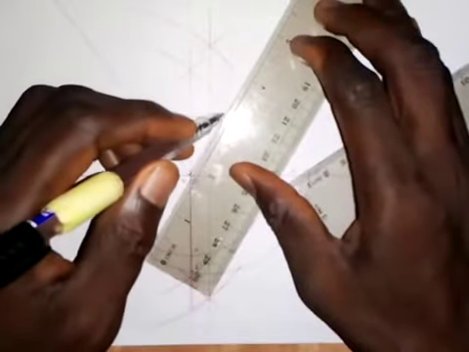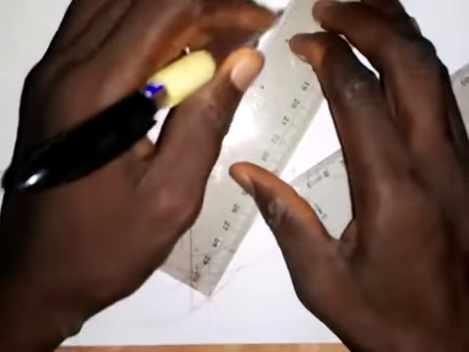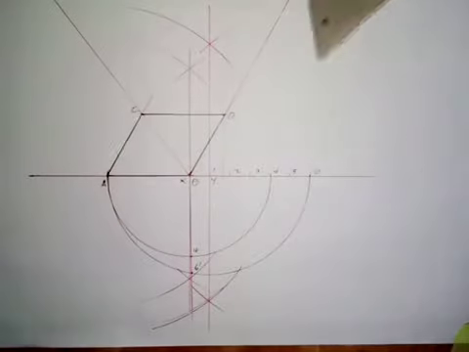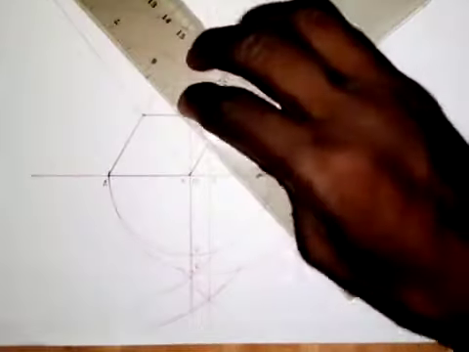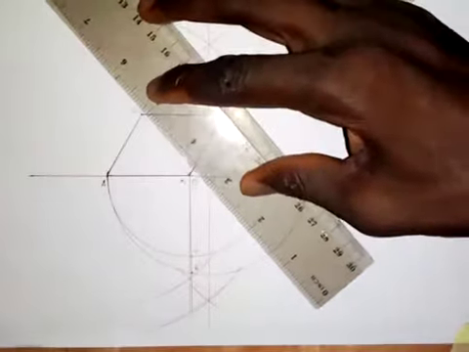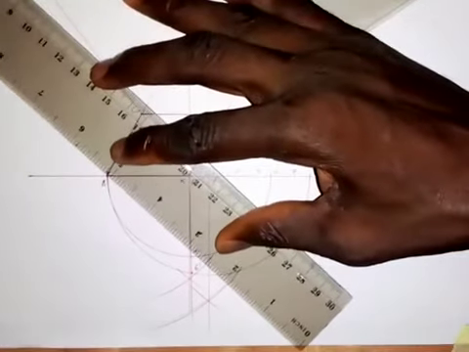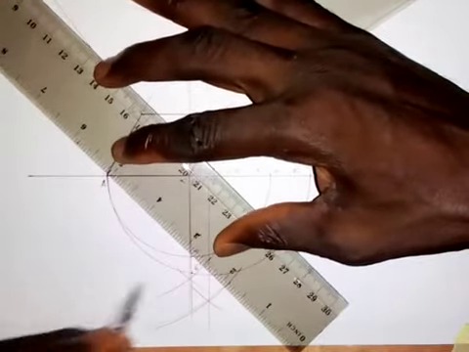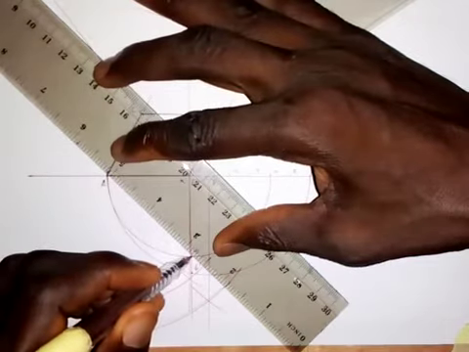Then I will extend this like this. Now I'm going to connect A4 prime, this 4 prime that we have on the perpendicular line from B, together.